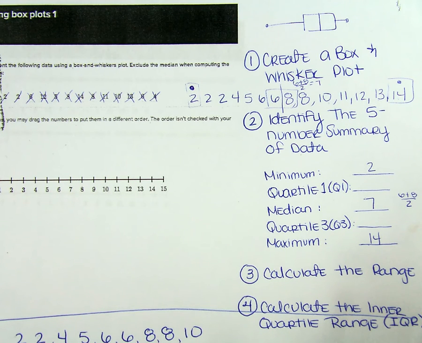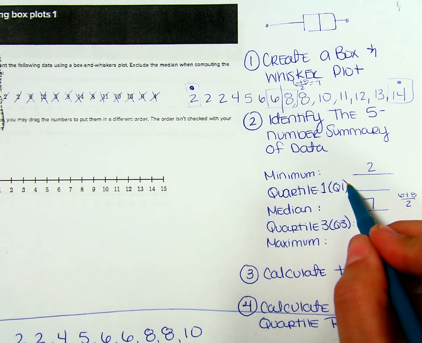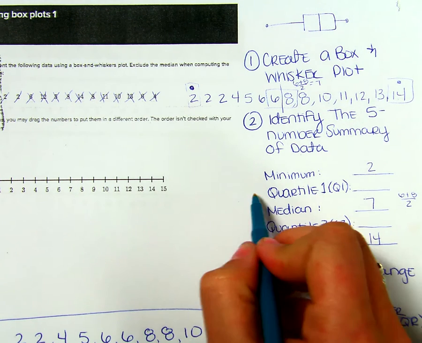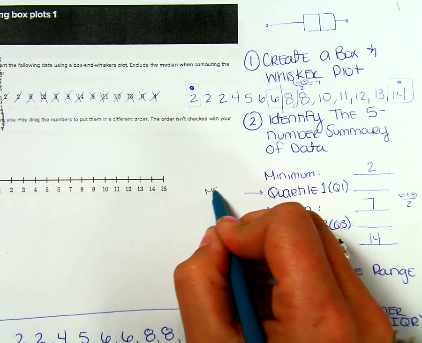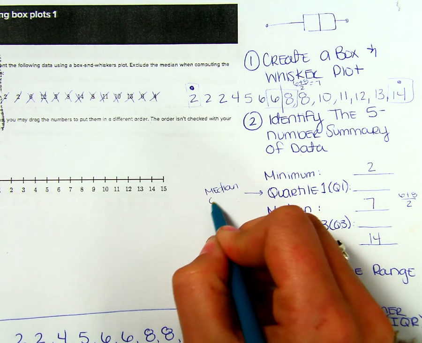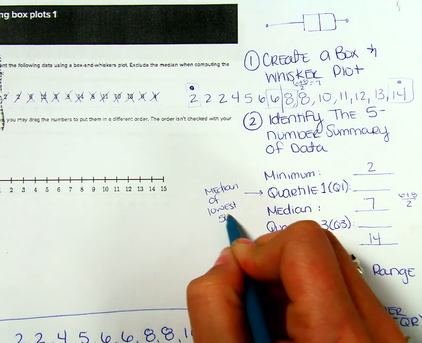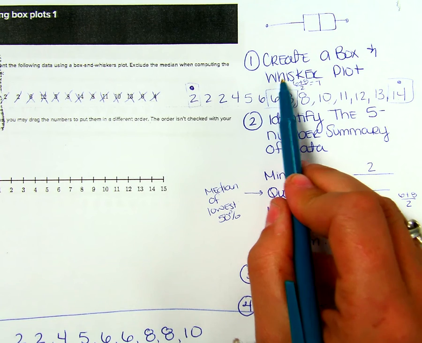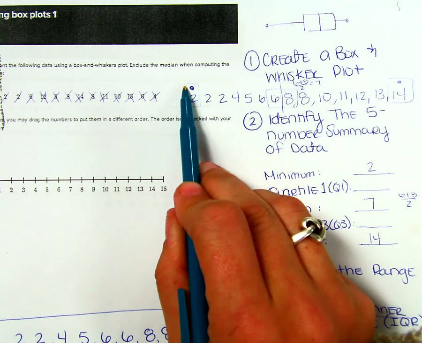Okay. Now we need to find these two values, which are called quartile 1 and quartile 3. Essentially what quartile 1 is, it is the median of the lowest 50%. So this is the median, which divides 50% of the data. 50% of the data is above, 50% of the data is below that value.